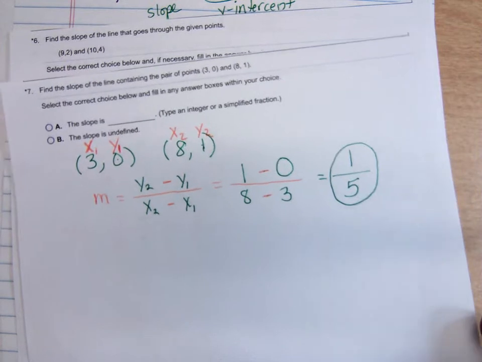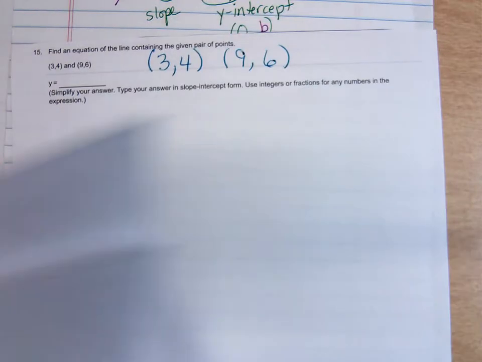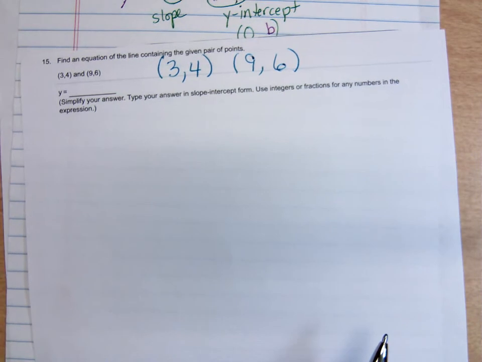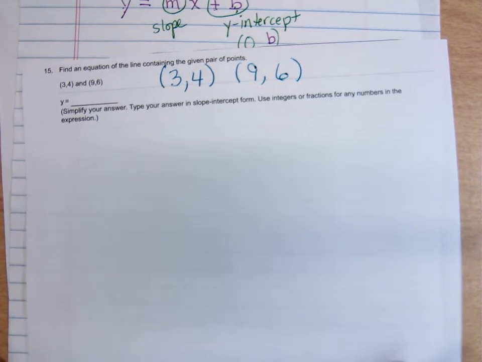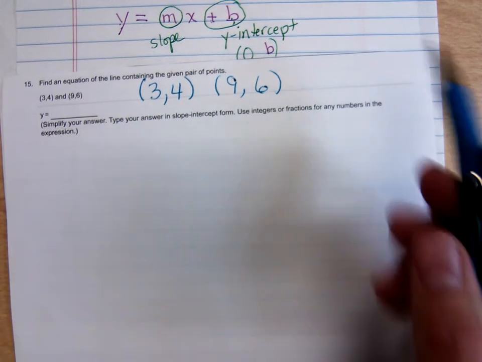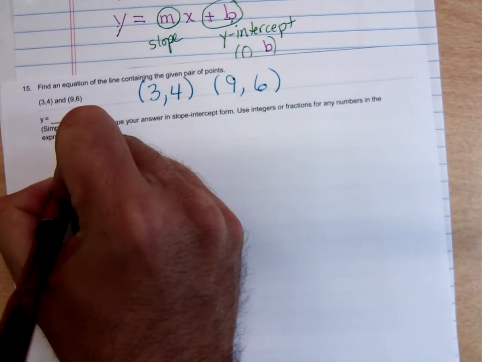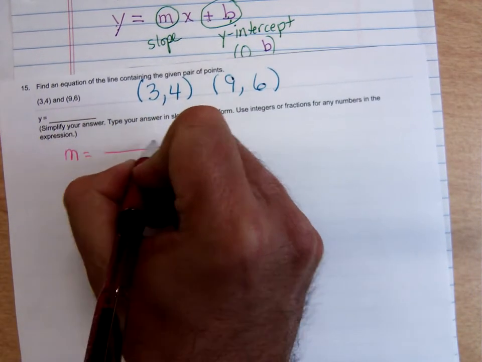What am I trying to say we're going to have to do on this one? Find that slope first. There's one extra step on this one. Since you weren't told the slope, you're first going to find the slope. So what's that slope formula? Let me write it down.